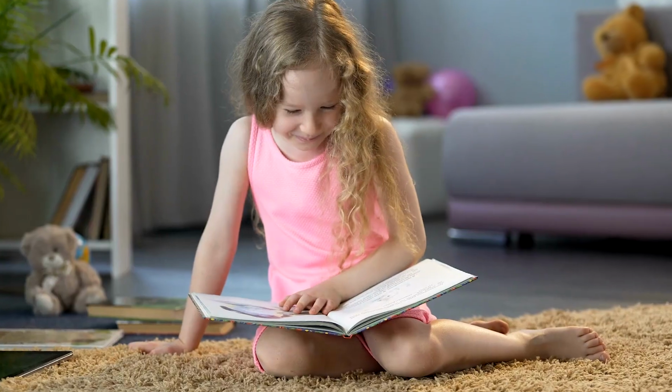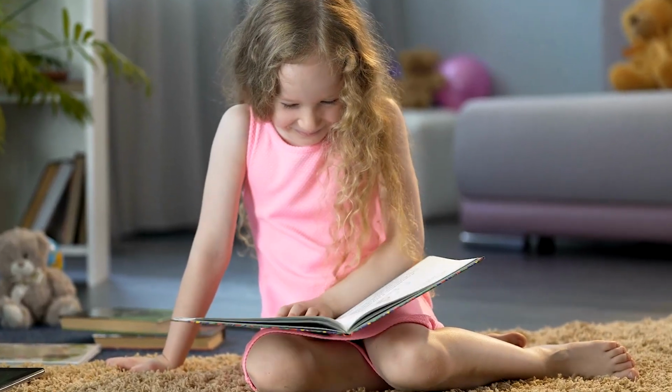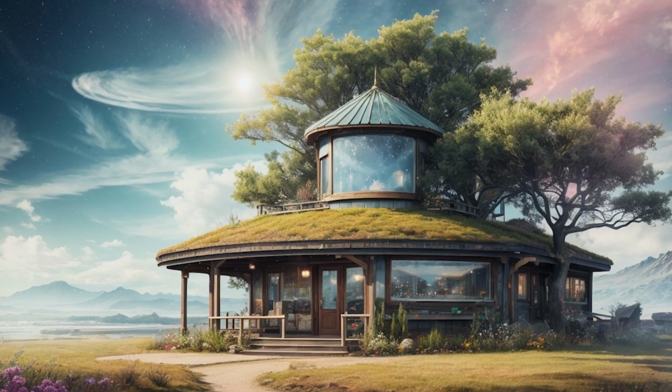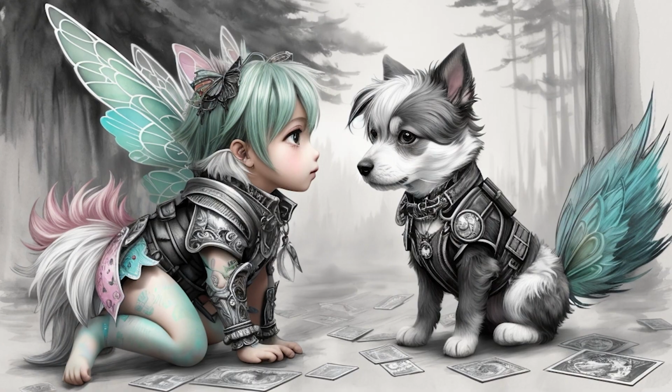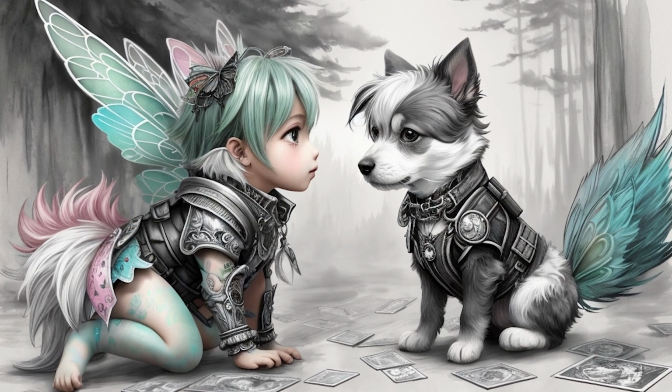Think about what makes a story enchanting for kids. What themes, characters, and adventures will capture their hearts and minds? Take your time and jot down any and all ideas that come to you. Remember, the sky's the limit when it comes to creativity. Whether it's a magical quest, talking animals, or a heartwarming lesson, let your imagination run wild.